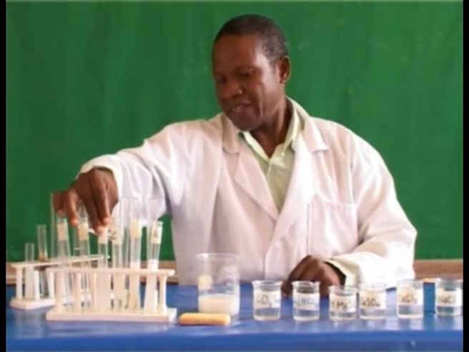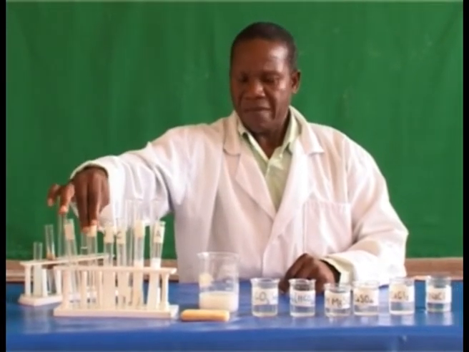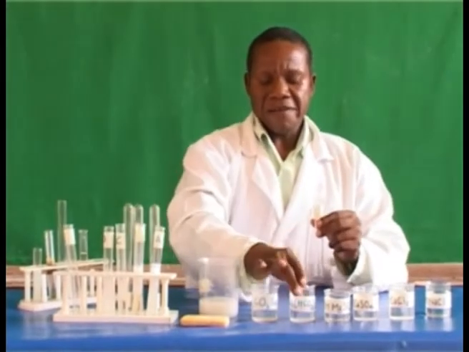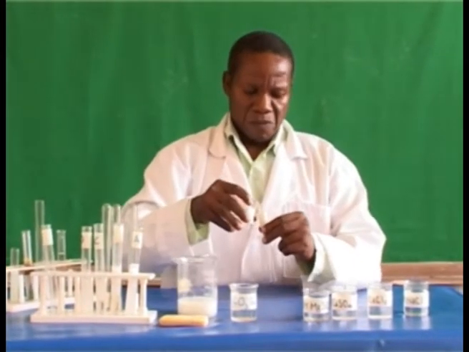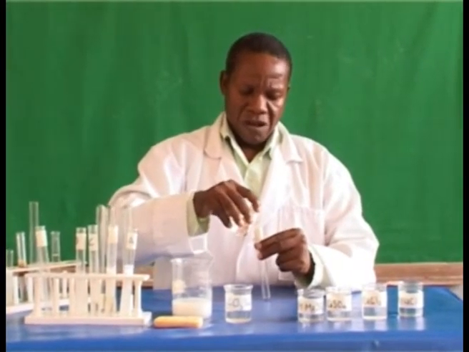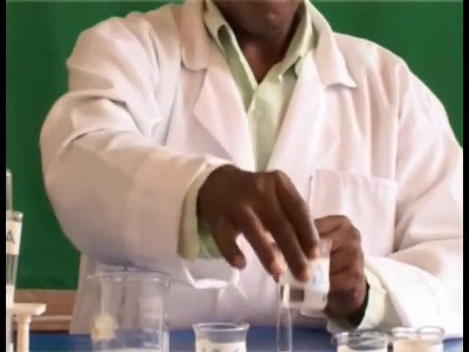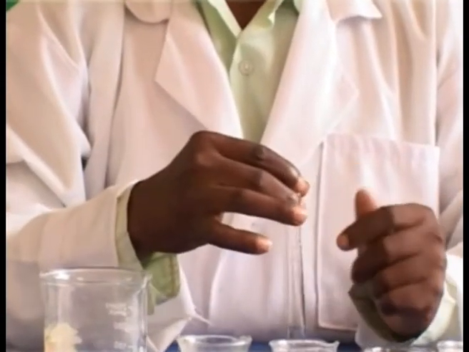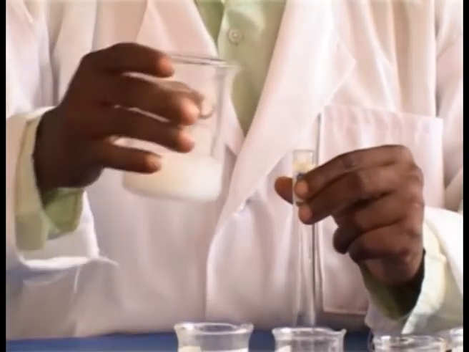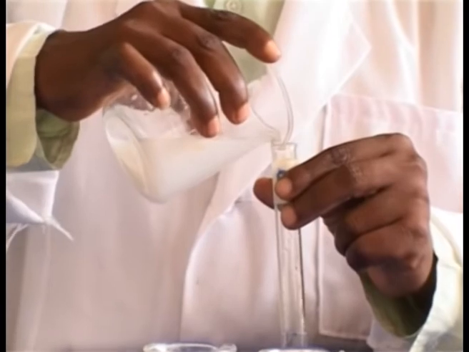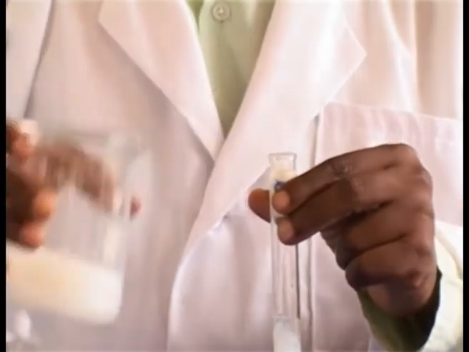Let us put it in the test tube rack to check. Then this is test tube E. Let us put calcium hydrogen carbonate solution, followed by the prepared soap solution, and then shake.